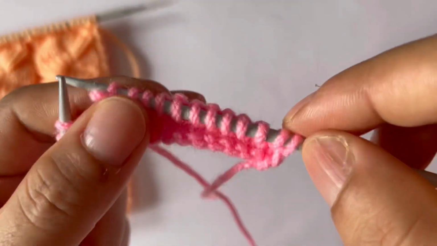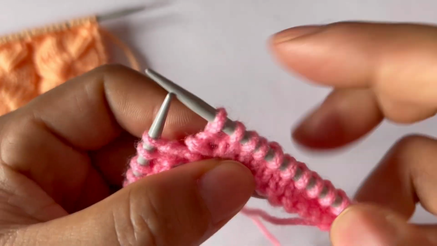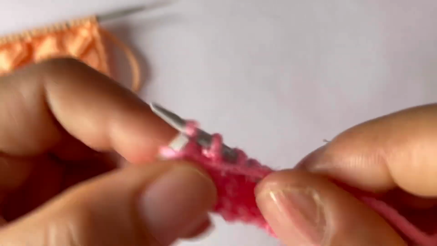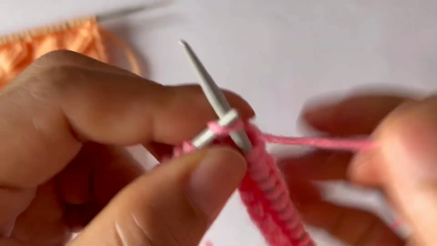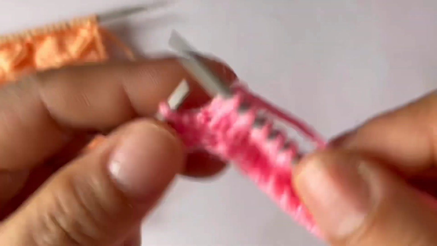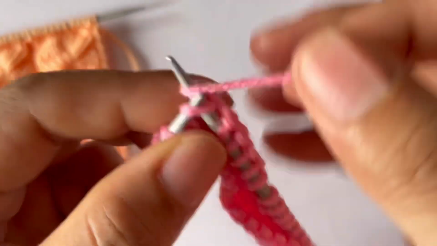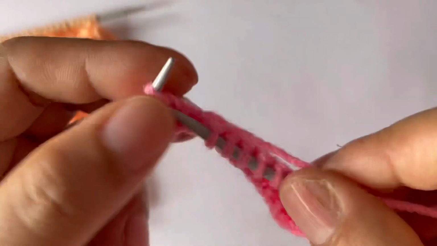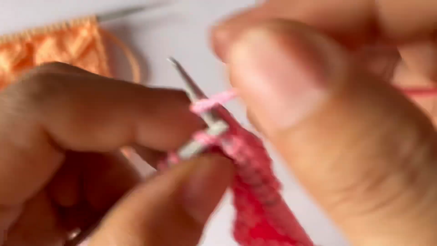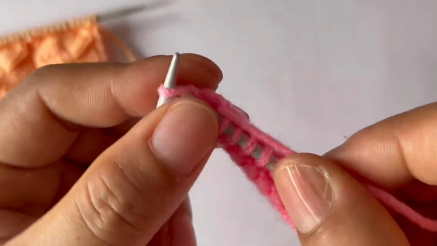That's the repeat. Purl 1, knit 9, purl 1. Again, purl 1, knit 9, 1 to 9. Purl 1 and your edge stitch knit on the right side.